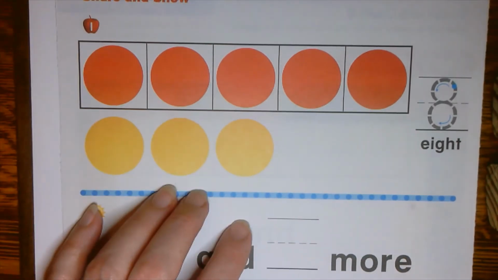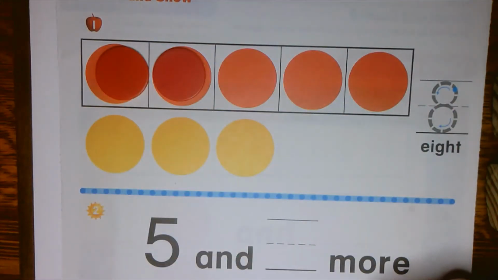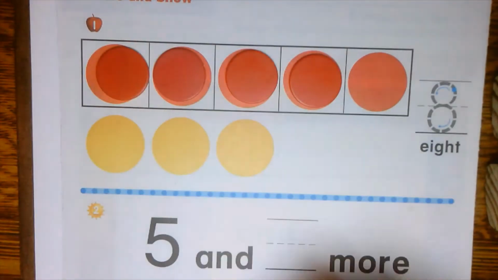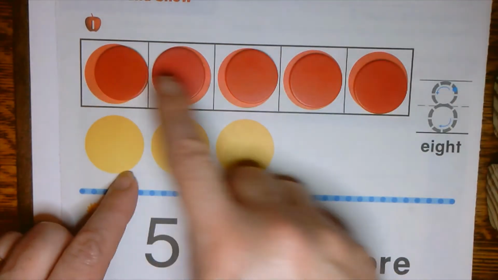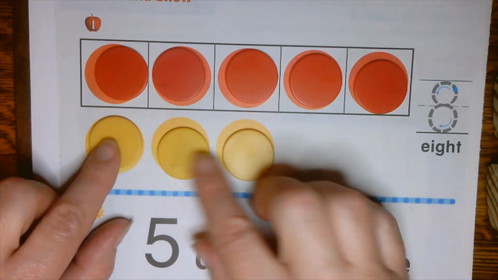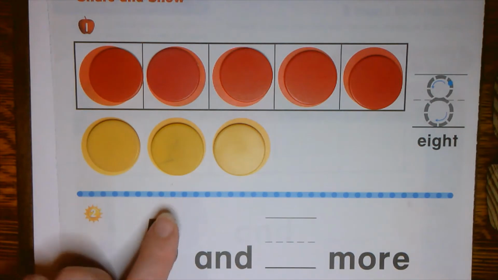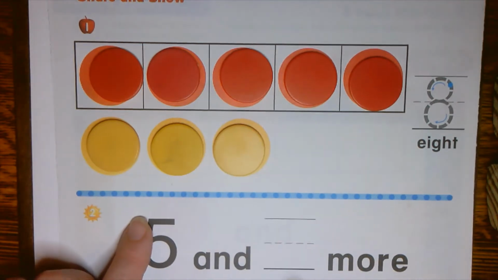Here you can see the 8. Go ahead and put the counters out and do it like they show you. You guys have worked with 10 frames before, but one of the handy things about this little row of 5 and then the extra 3 in yellow is that it also helps you think about things in terms of 5 and how many more. So 8 is 5 and 3 more.